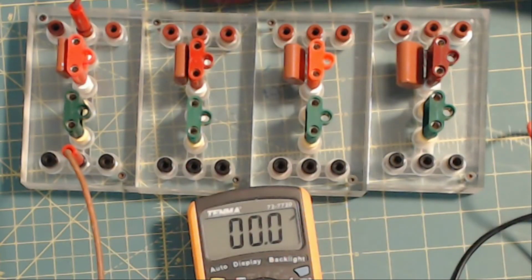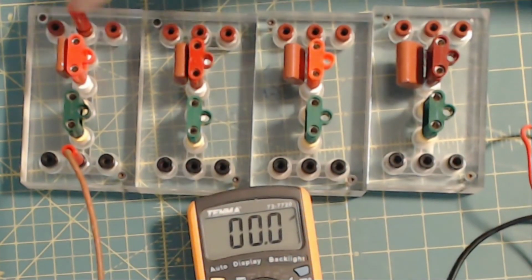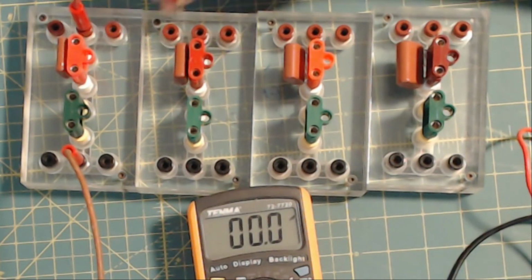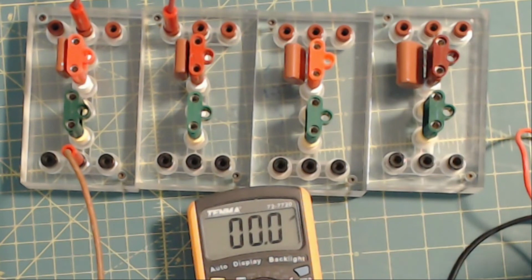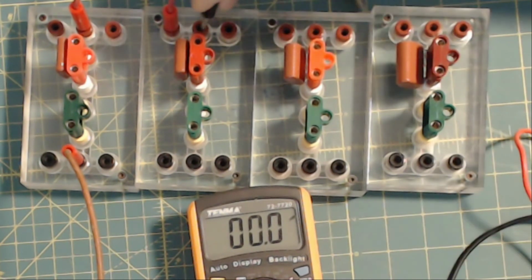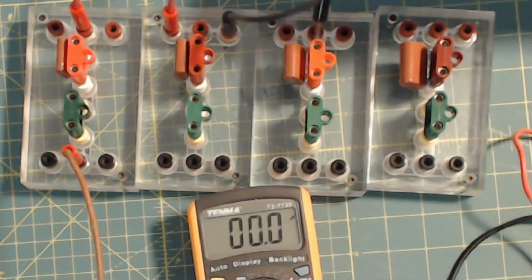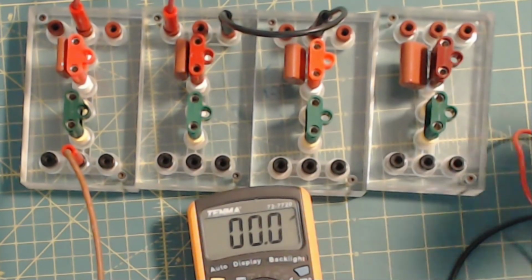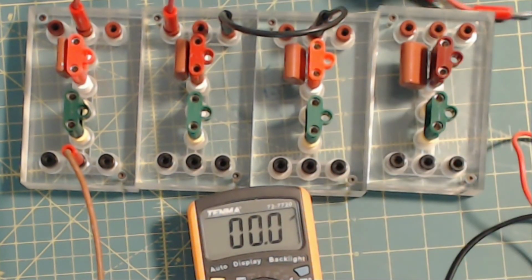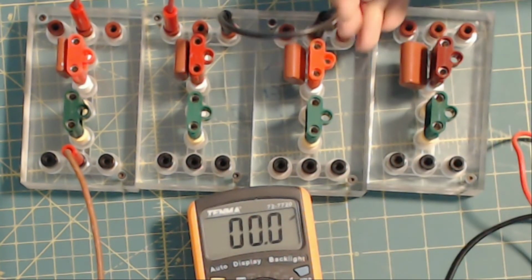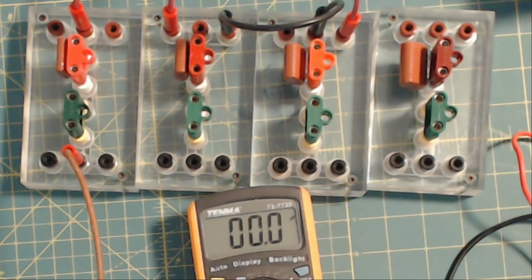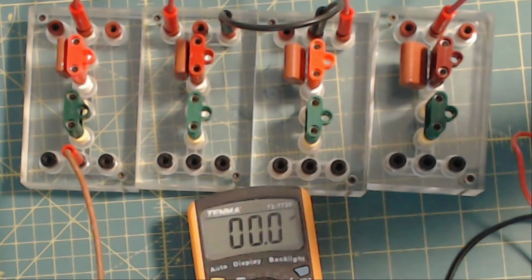If I want this to be in parallel, then I need all of these to be connected together. And I can do that like this. There are many wires here. It is a junction connecting all of the one side of the capacitors together. And of course I have to do the same thing on the opposite side.